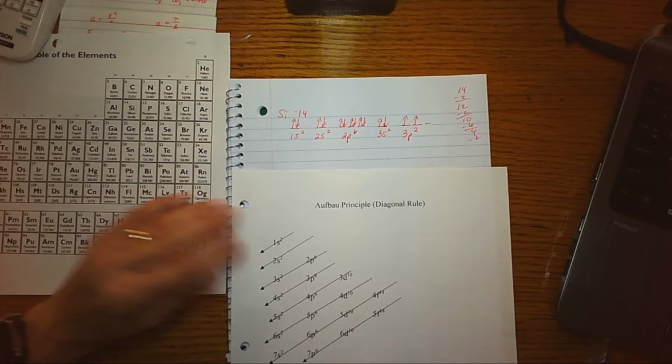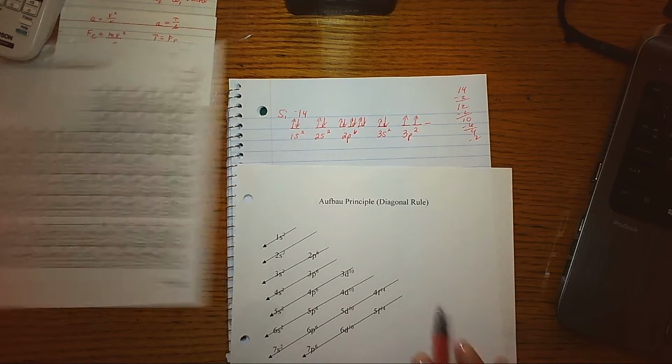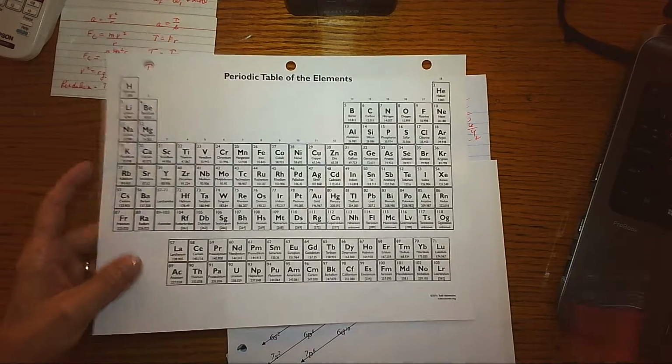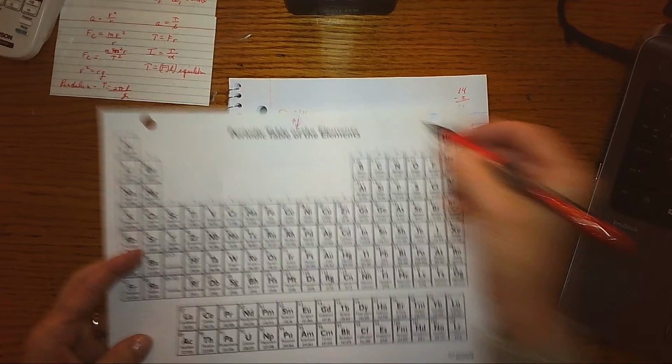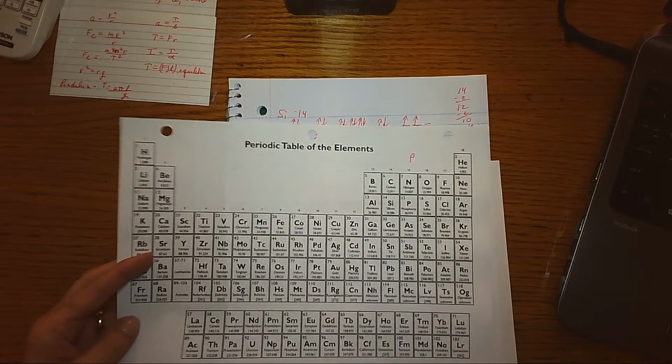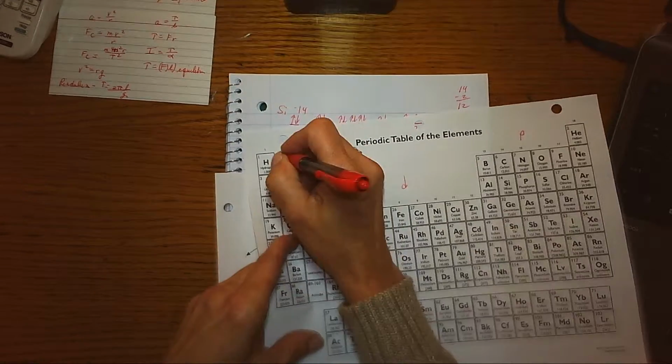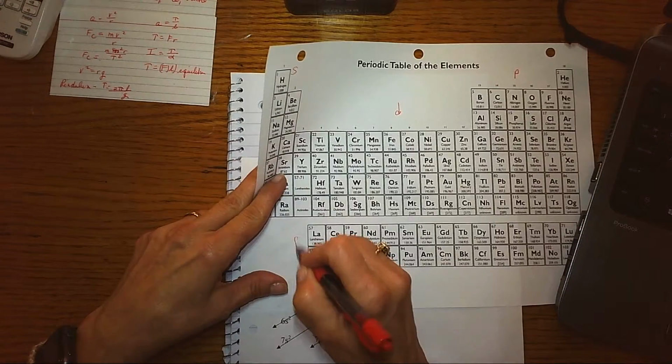Now, remember what we said yesterday. Silicon is in what block? The P block. This is D, this is S, and this is F, okay?